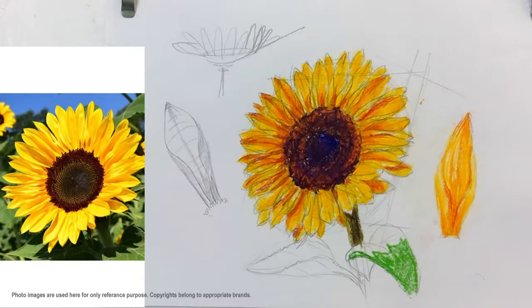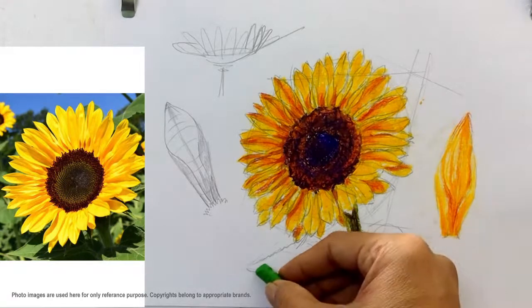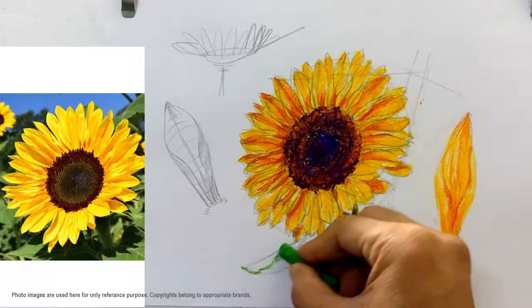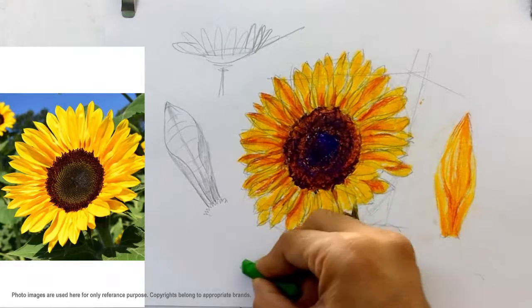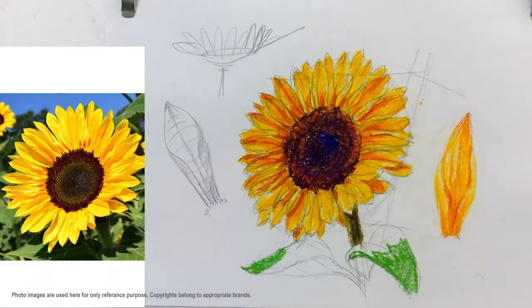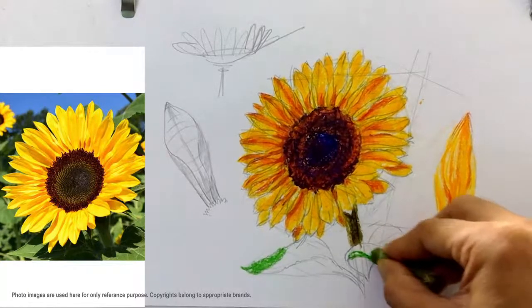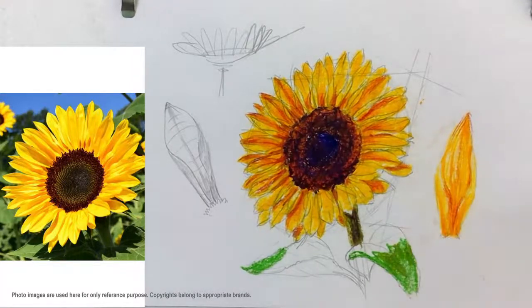Green again, and this also, this much portion is coming in the light, the rest is in the dark. So I'll again apply some of this darker tone to get a natural little look.